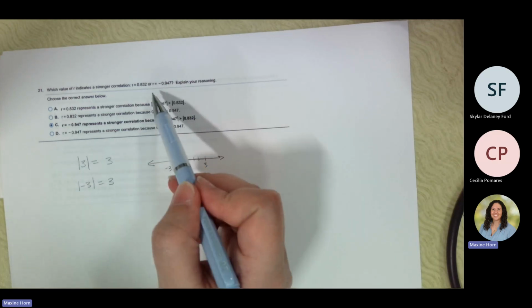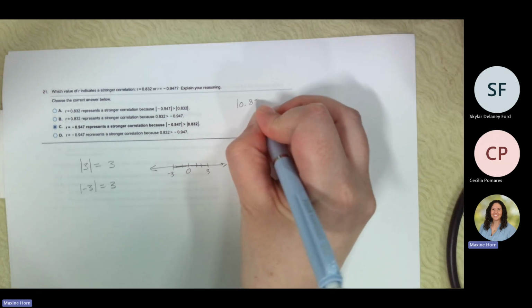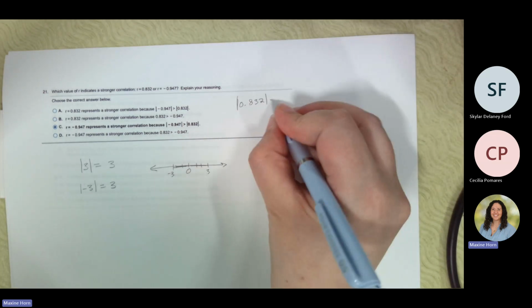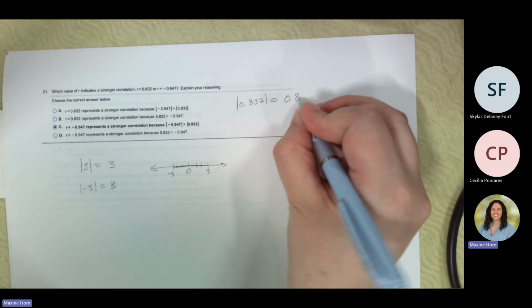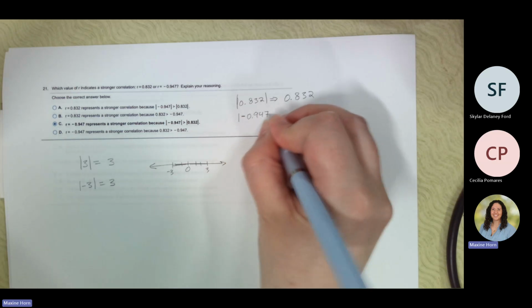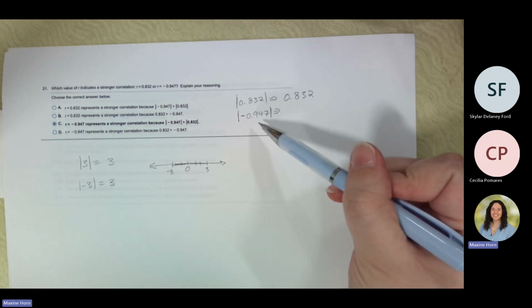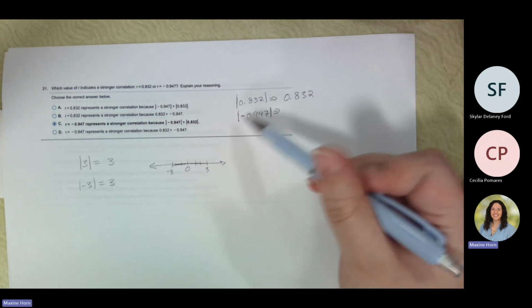Okay? All right, so when we want to compare to see which R value has a stronger correlation, we're going to compare their absolute values. Okay, so we're going to compare 0.832, the absolute value of that, which is just 0.832, right? It's already positive. We're going to compare that to the absolute value of -0.947. So remember, how do we take the absolute value of something? Just make it positive, right? Just ignore the sign. Whatever sign you have, just ignore it. Just make sure that it's positive.